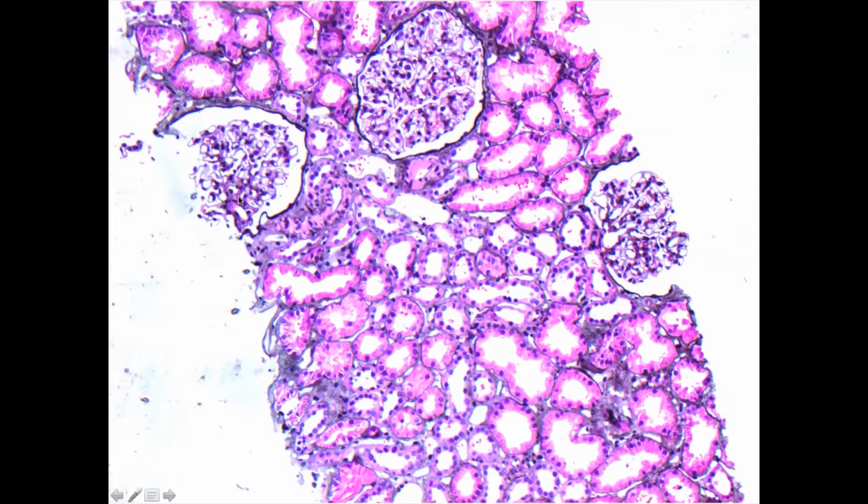So the glomeruli without crescents should look absolutely normal. They won't have thickening of the glomerular basement membrane, nor hypercellularity, neither endocapillary nor mesangial, nor spikes. Basically they will look absolutely normal, with no pathology. So we have glomeruli that are crescentic, proliferative, and then we have glomeruli that look absolutely normal.